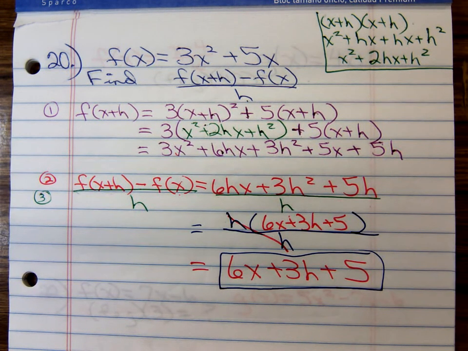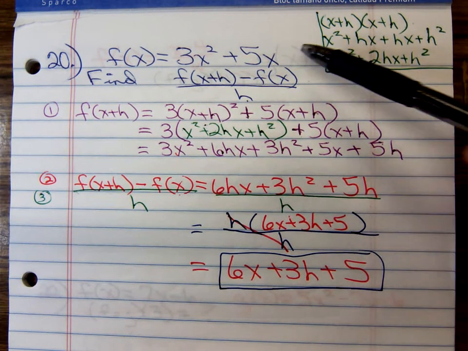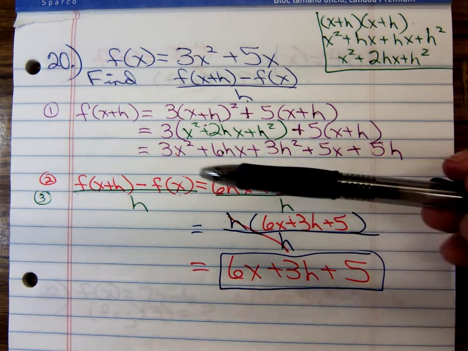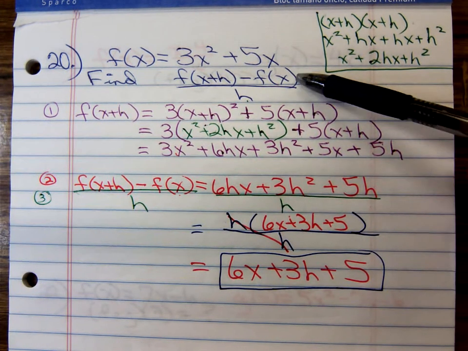Any questions there? Even though they wouldn't ask us to break this into 3 steps, they just say find the difference quotient, I'd break the process into 3 steps. I find f of x plus h first. That's usually the longest step. Then I subtract off the terms from the original function.